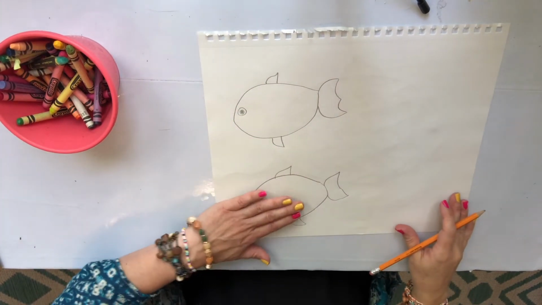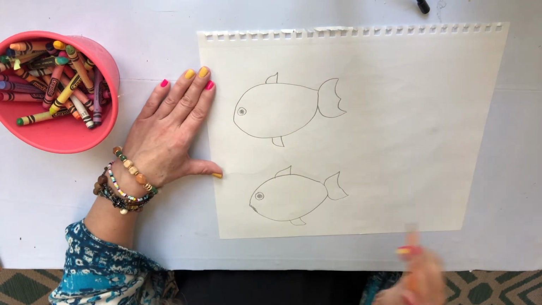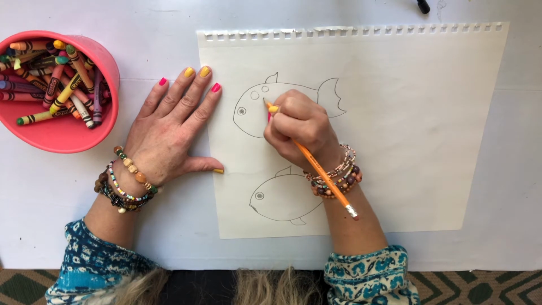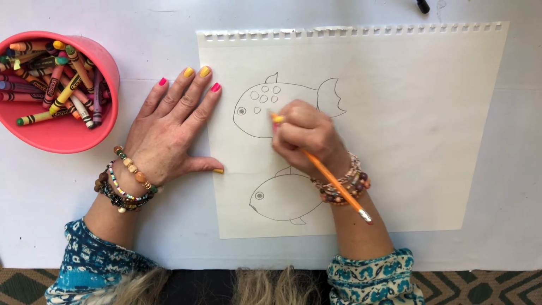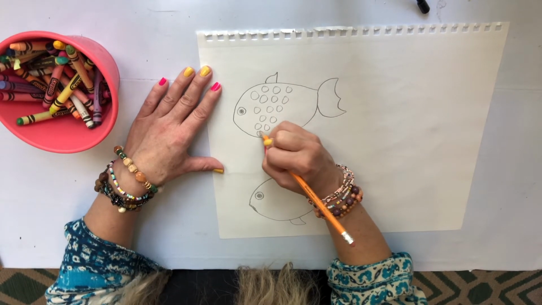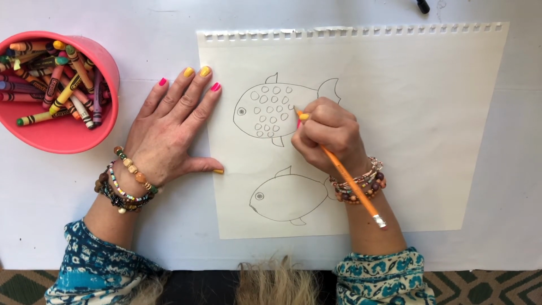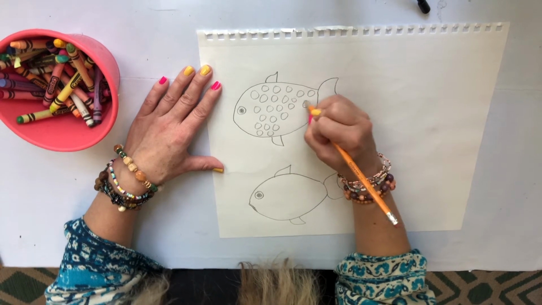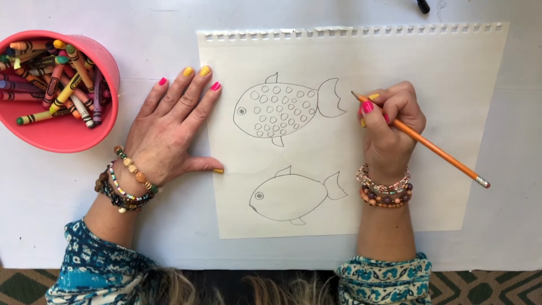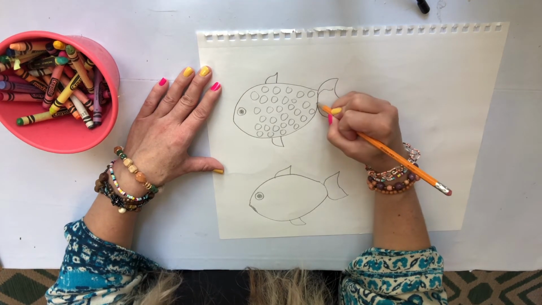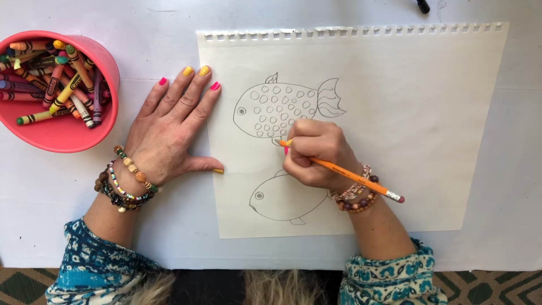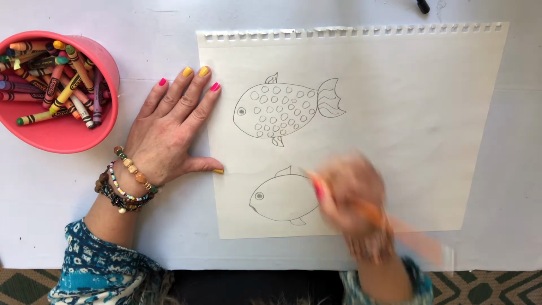I'm going to show you 2 more ways to add texture to your fish. So one way is you could just add circles all over him. Then it looks like he has this bumpy feeling to him. When you add your colors, you can really see where those bumps are. So maybe one color is red, one's yellow, and then you can add these wavy lines in his tail and his fins. That can also add texture.